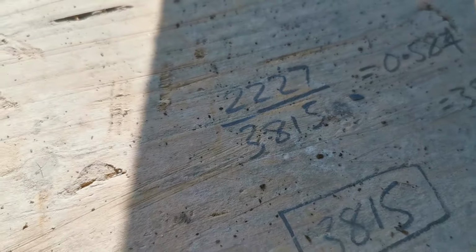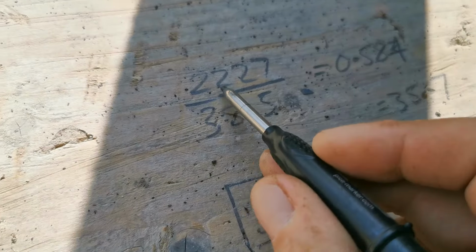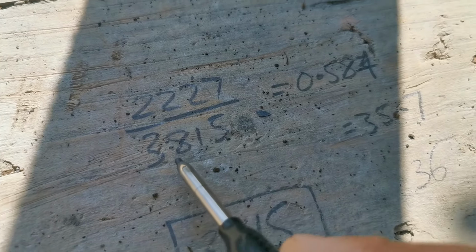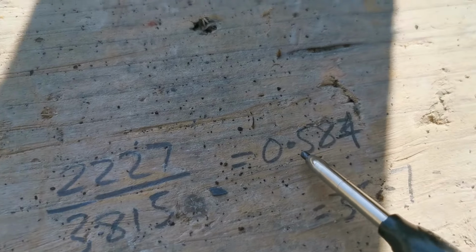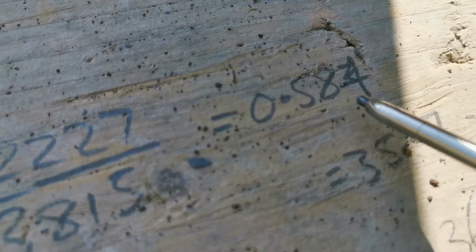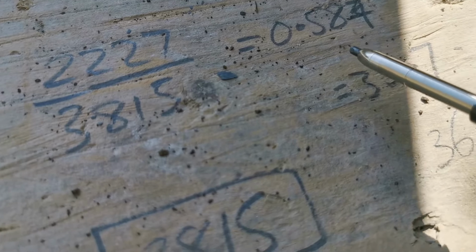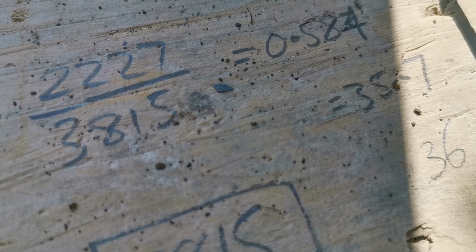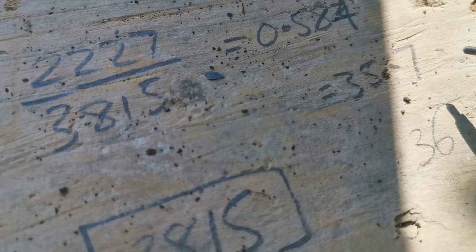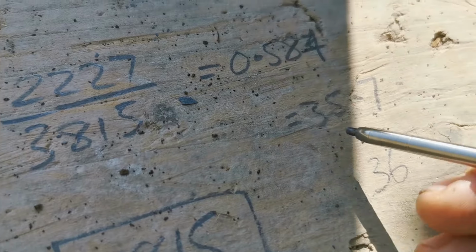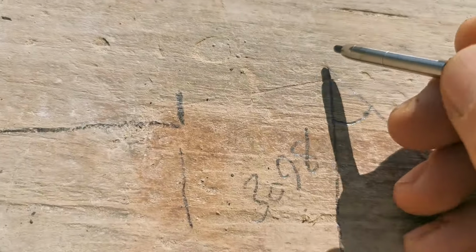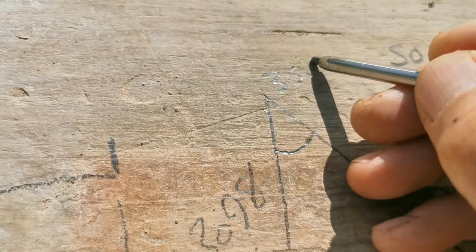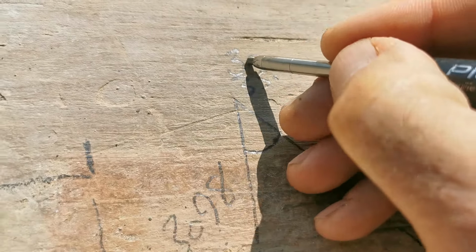So the sine is the opposite over the hypotenuse. The opposite is 2227. The hypotenuse is 3815. Divide that into that, gives you 0.584. So on the calculator you go inverse sine, put in that number, and it gives you 35.7, which is that angle at the top there, 35.7. We'll round that up and call that 36.